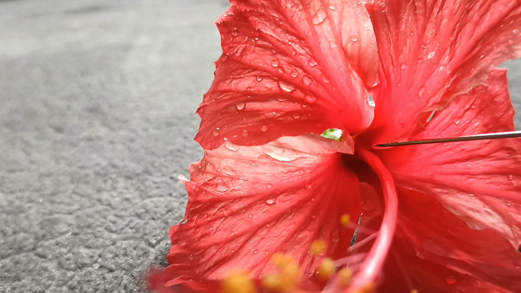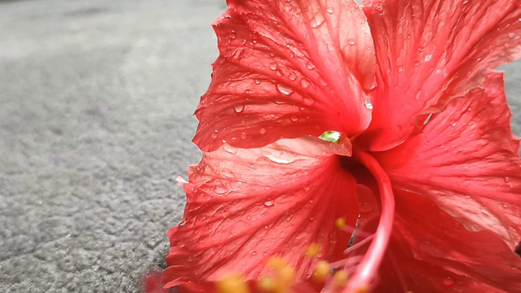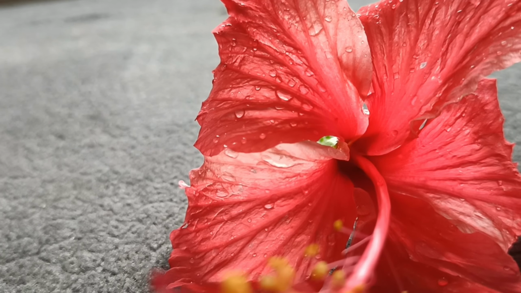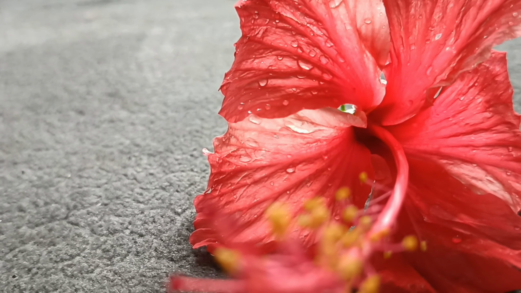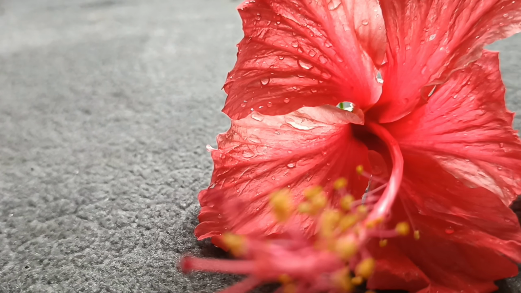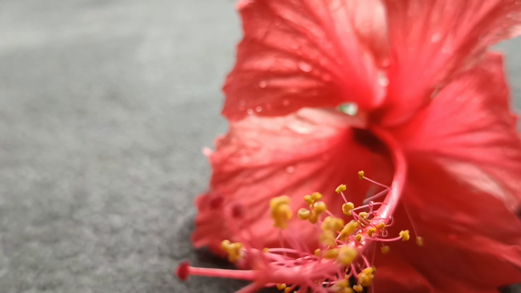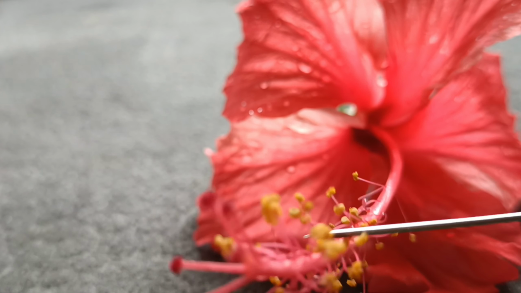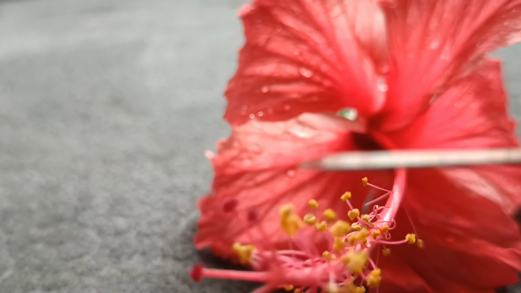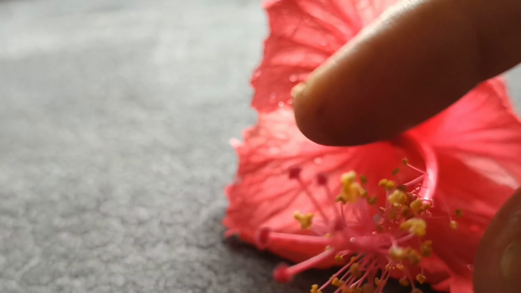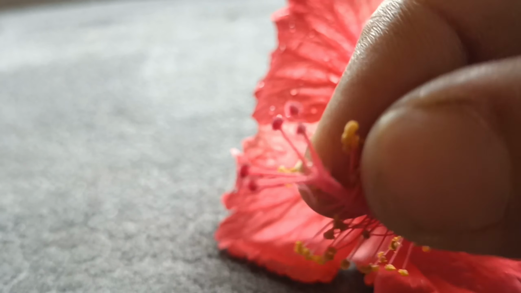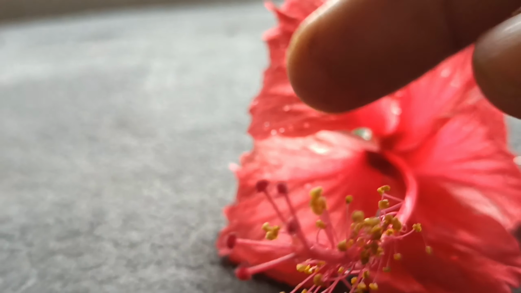The nectaries are a kind of incentive to the pollinators who will be coming for the process of pollination, so that they are benefited when they come and land onto the platform of the flower. They will be brushing through the stamens, and while they brush through the stamens, the yellow colored powdery substance will fall onto their body.